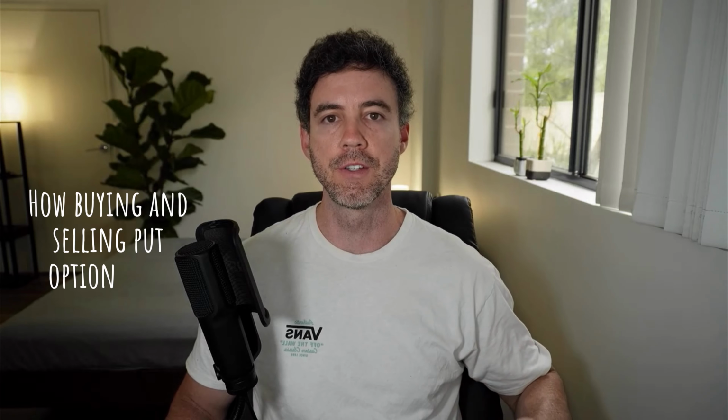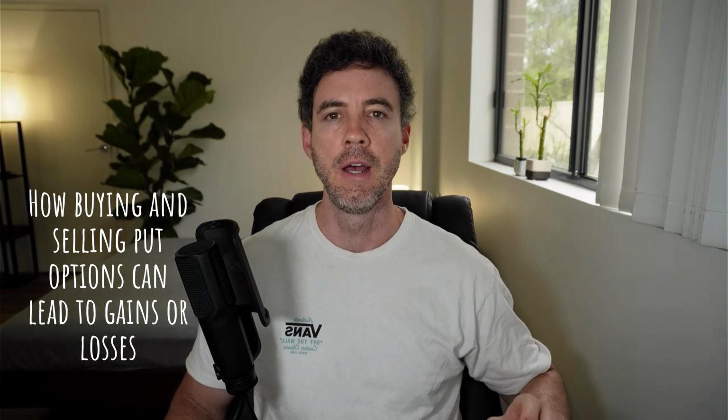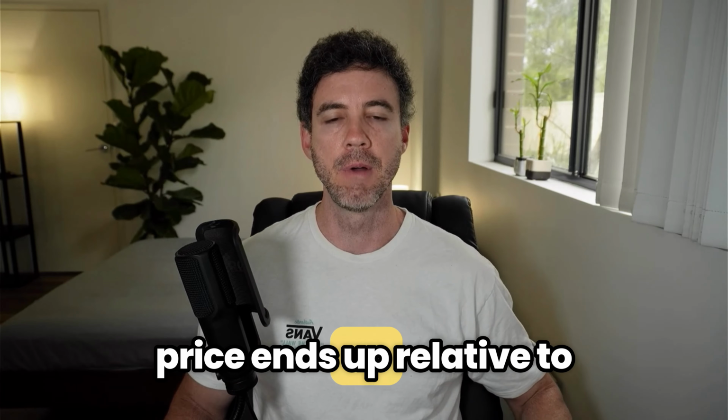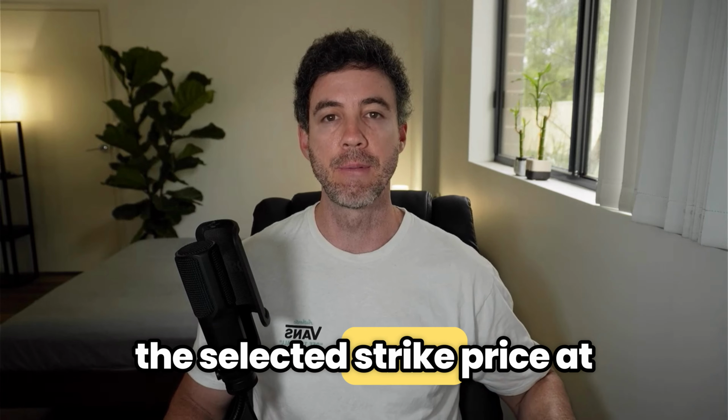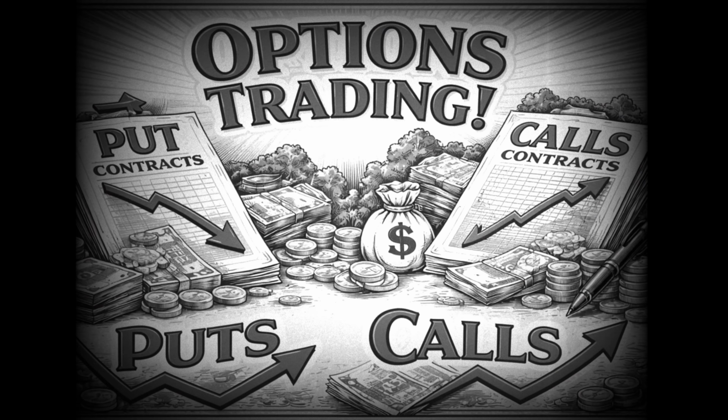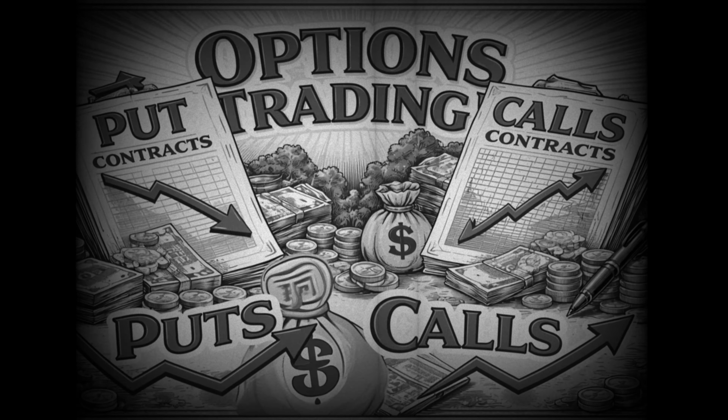Now you should have an understanding of how buying and selling put options can lead to gains or losses depending on where the stock price ends up relative to the selected strike price at expiry. Now, we're going to move on to the other contract, which is a call. You're going to see that it's very similar to puts, but with some slight differences.